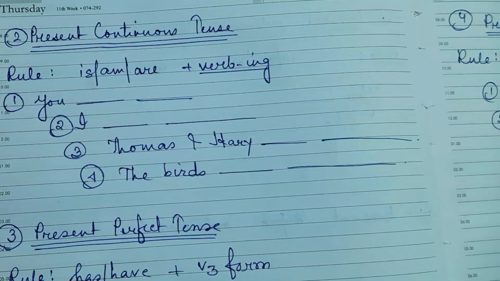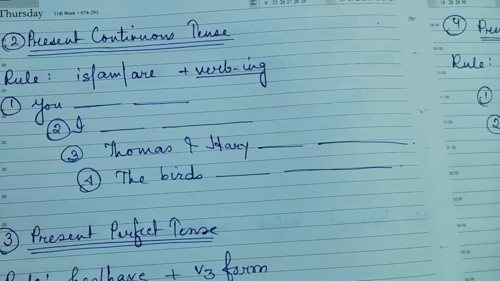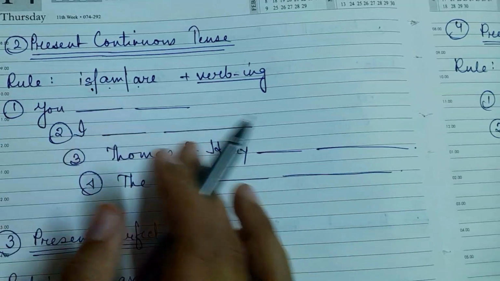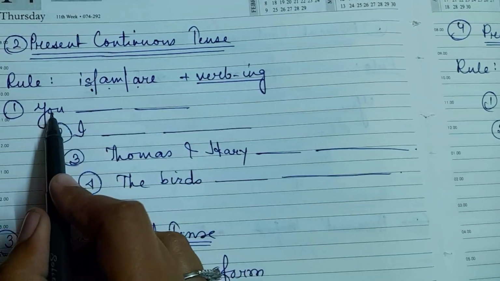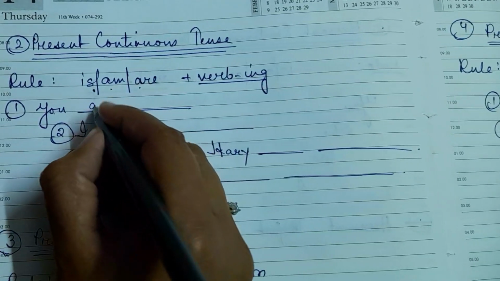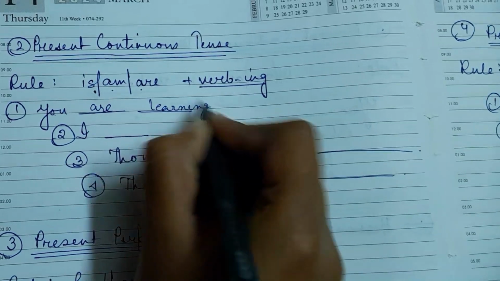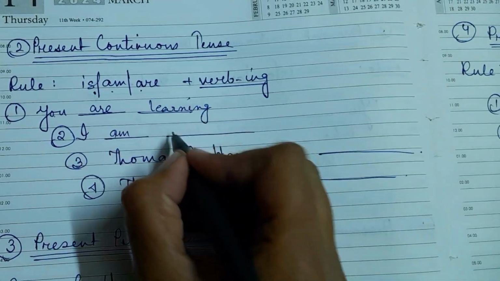The second part is present continuous tense. The rule is simple. We have to see the subject and then we have to determine whether we are going to use an is, am or are with the subject, and then we are going to use an ing form of the verb. So you, what are we going to use with you? After you we are going to use an are. So you are learning. I am teaching.